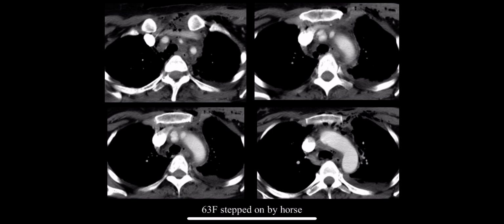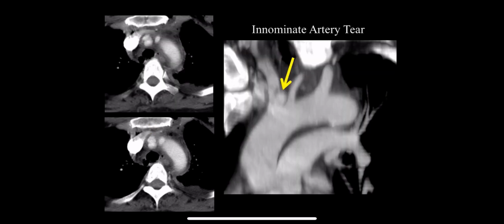The 63-year-old woman had blunt trauma due to being stepped on by a horse. In this case, we see a fair amount of mediastinal hematoma, although note that this is all just immediately above the aortic arch. And then a very abnormal appearance of the proximal right brachiocephalic artery. And on reconstructed images, we see a classic appearance of a pseudoaneurysm at the origin of the right brachiocephalic artery, indicative of a traumatic tear.